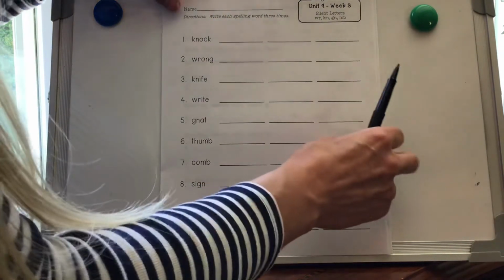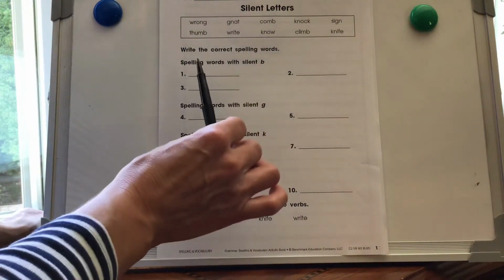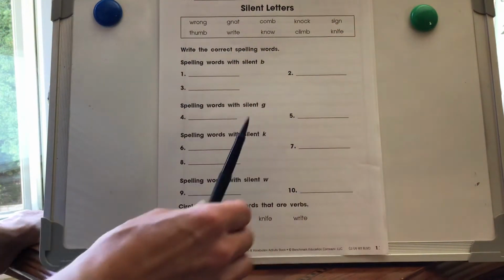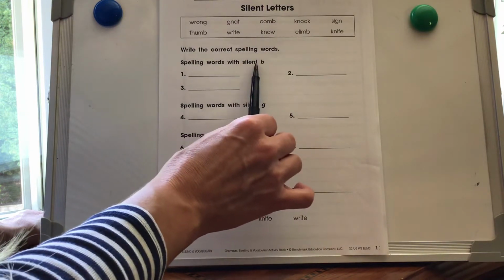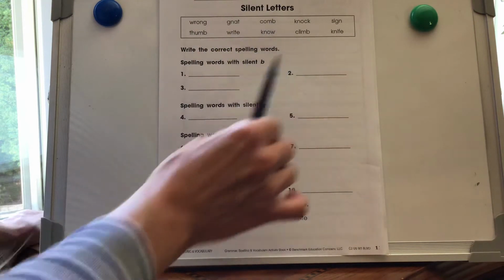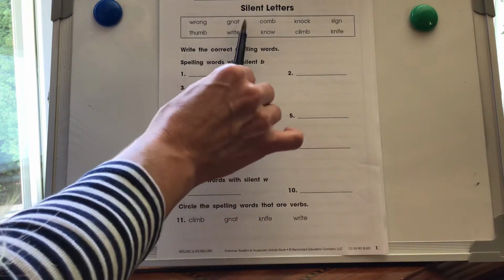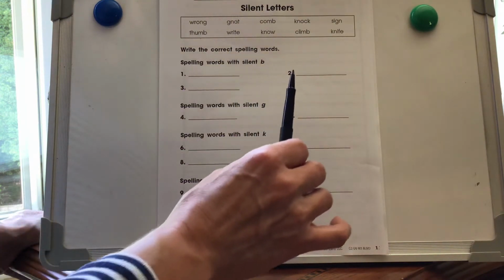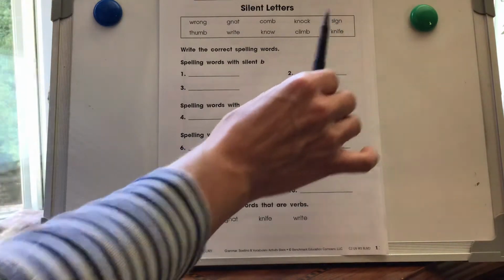So you write your spelling words 3 times. So again, we're going through and we are grouping our silent letters. So spelling words with the silent B. So you'd go through, find words like thumb, comb, climb. Spelling words with the silent G. And that would be like gnat and sign, because we don't say sign, sign.